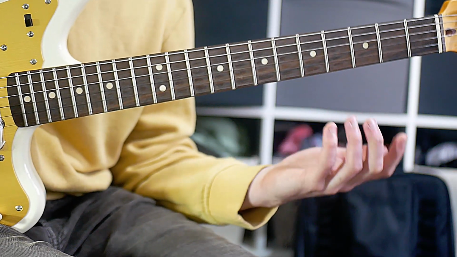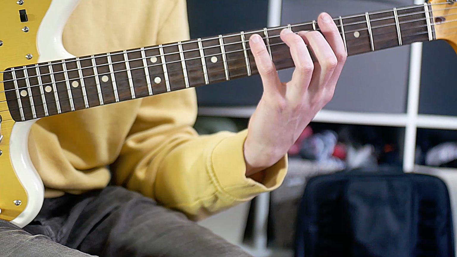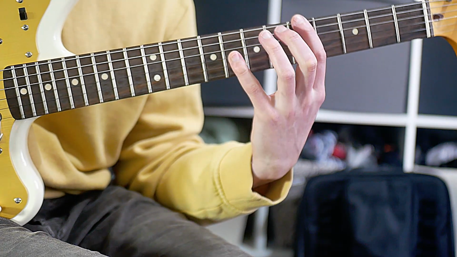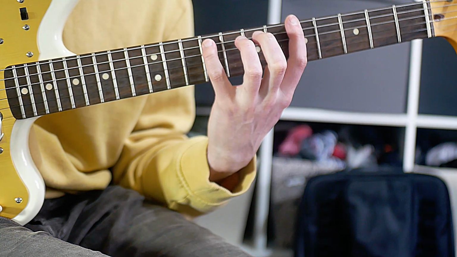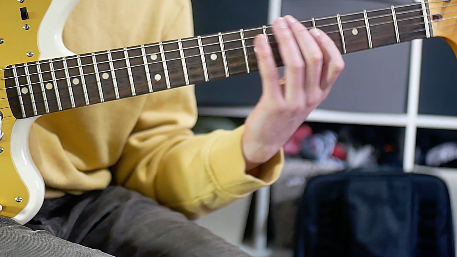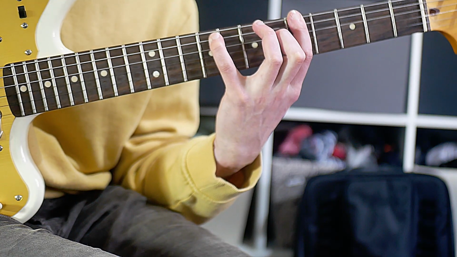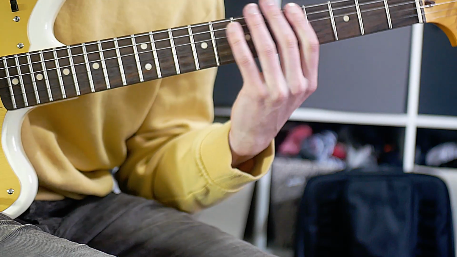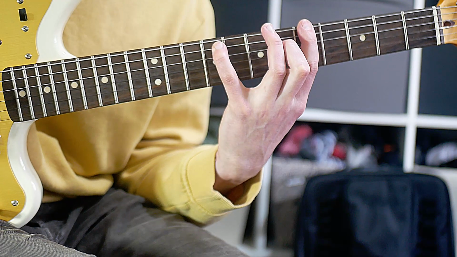and then a next thing to try, maybe you go down one from there. So an A would go to a G sharp, an F sharp down to an E, and a G sharp down to an F sharp. So you would get this.